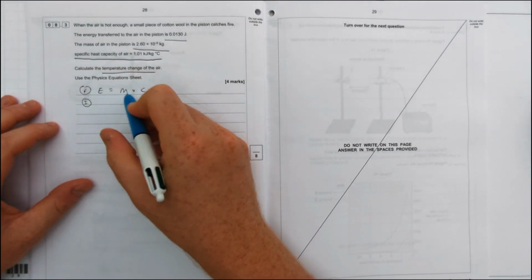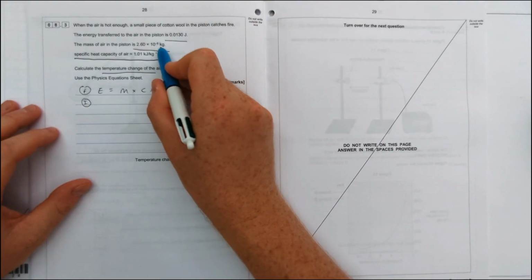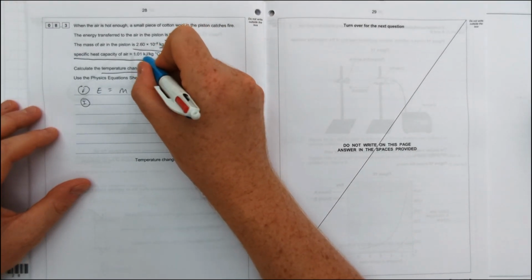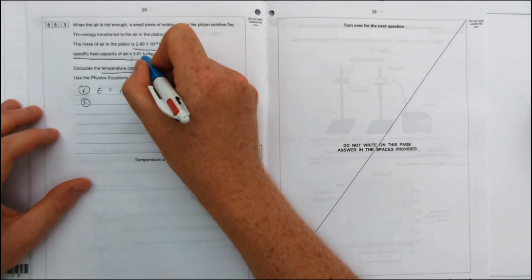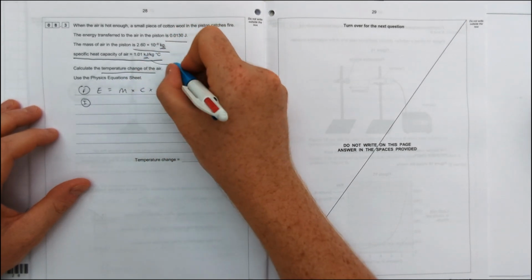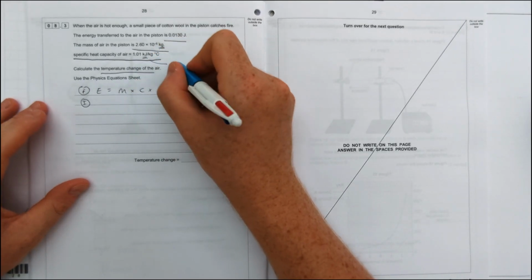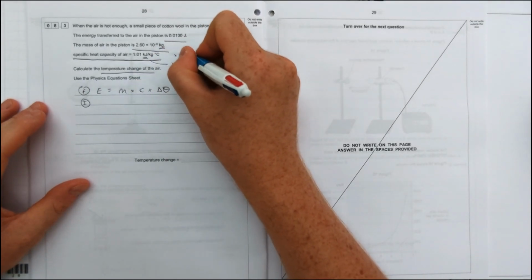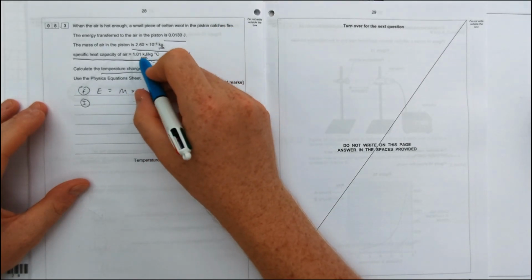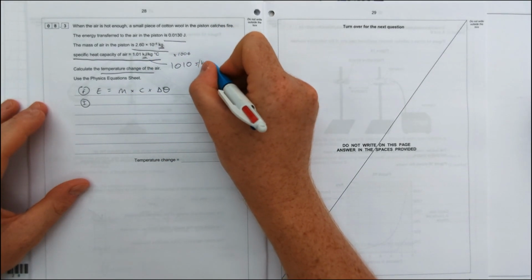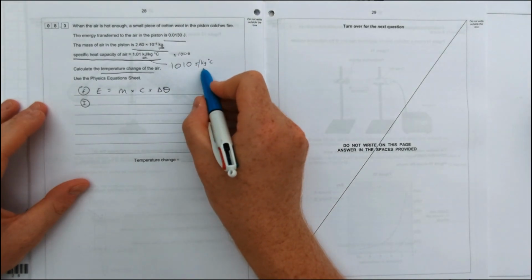So before we insert our values, let's do a conversion. Let's check through. Now, kilograms should stay as kilograms, but however, specific heat capacity should normally be in joules per kilogram. It's a really tricky one to spot, this one. It's in kilojoules per kilogram. So therefore, instead of 1.01, it's a kilo, so times by 1,000 gives you 1010, and that's now in joules per kilogram degrees Celsius. So we can now use that in our answer.